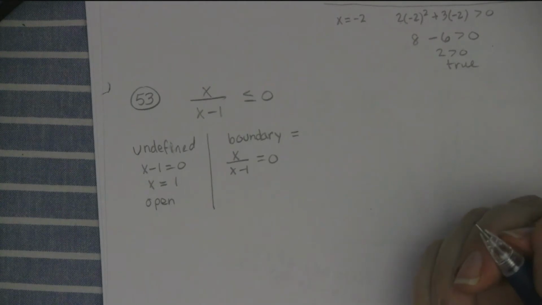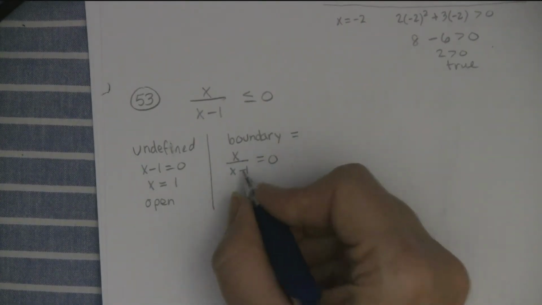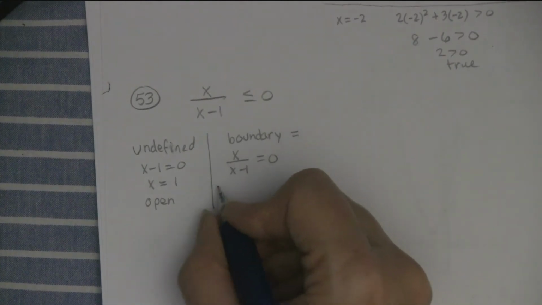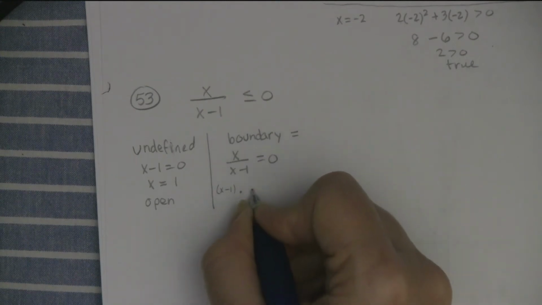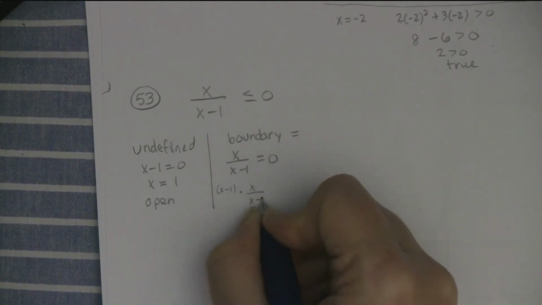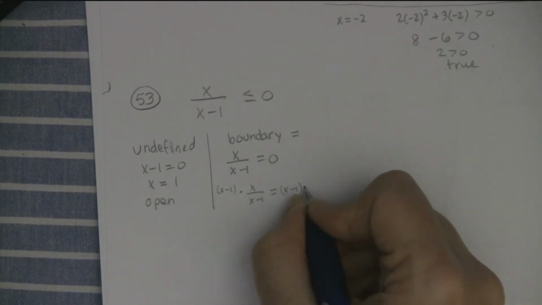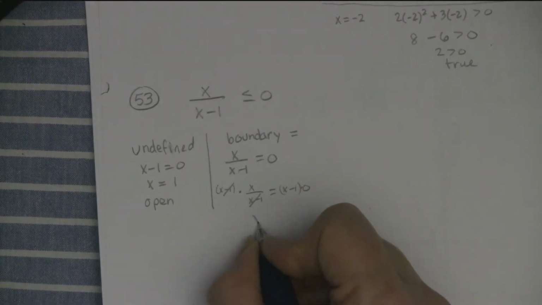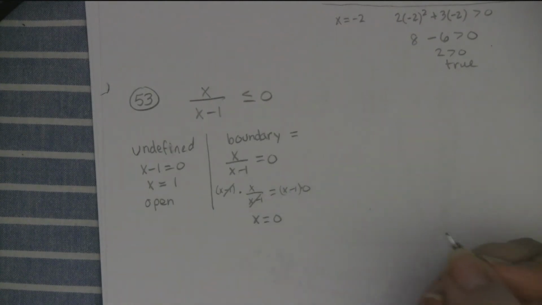So the first step to solving this would be to clear the fraction. So I'm going to multiply both sides by x minus 1. So this will be x minus 1 times x over x minus 1 equals x minus 1 times 0. So I'm just multiplying by the denominator there. So the x minus 1's cancel, and I get x equals, and then x minus 1 times 0 is 0.